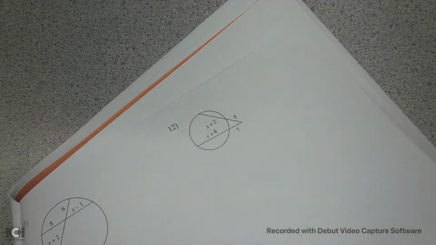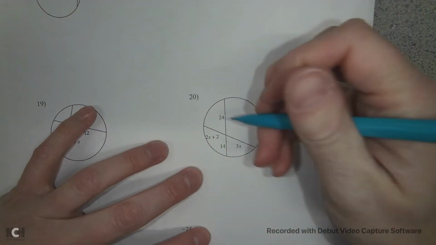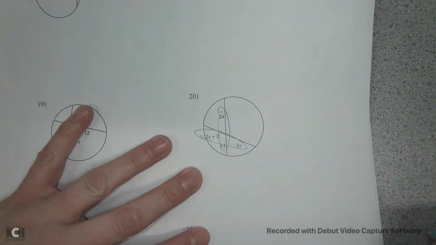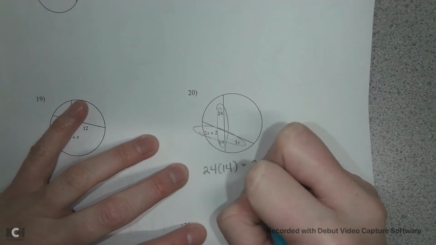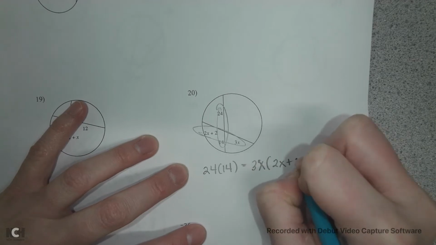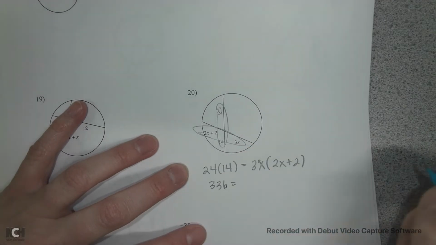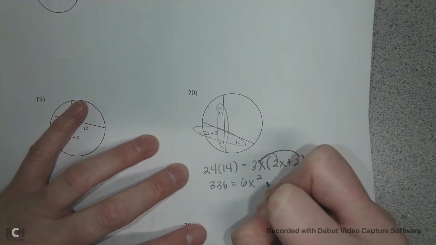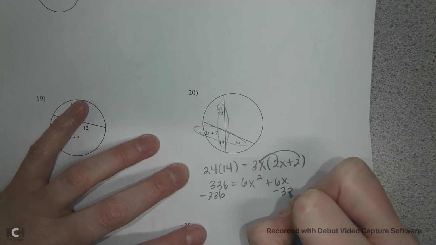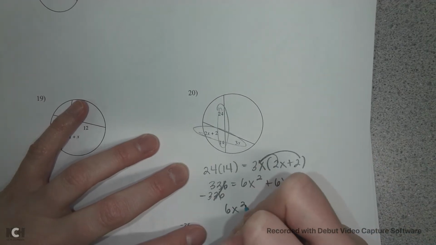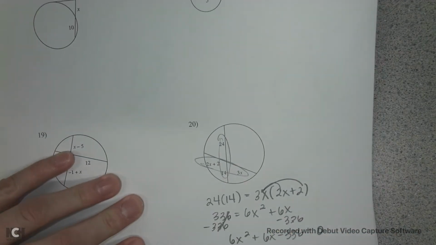Let's do another one. We'll do 20. Okay, so we're going to multiply those two and set them equal to these two getting multiplied. So 24 times 14 equals 3x times 2x plus 2. 24 times 14 is 336 equals 6x squared plus 6x. So this is quadratic. Minus 336. 6x squared plus 6x minus 336 equals 0. So now we need to get our factors, our answers.